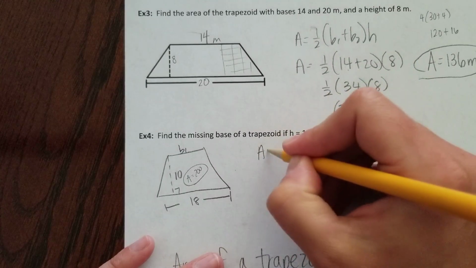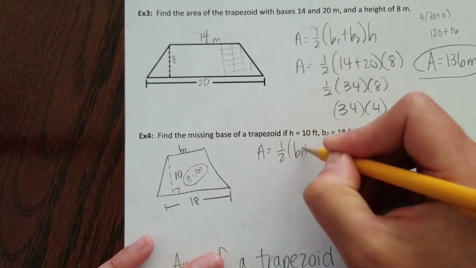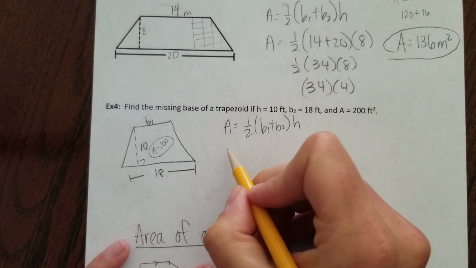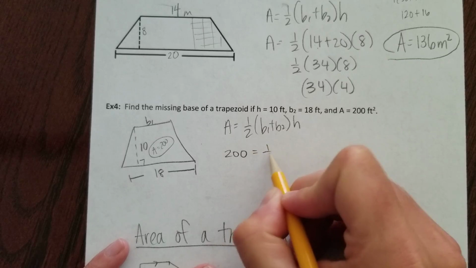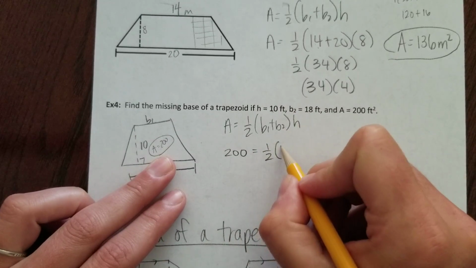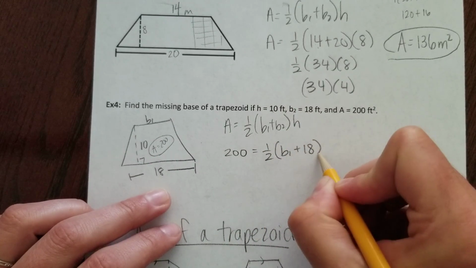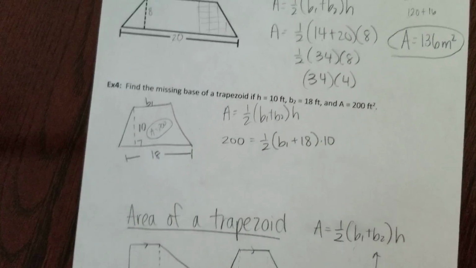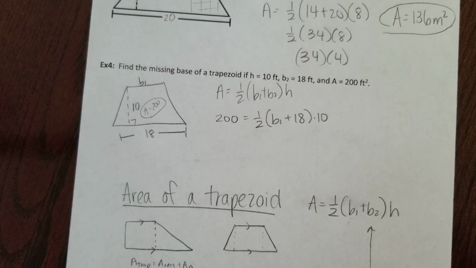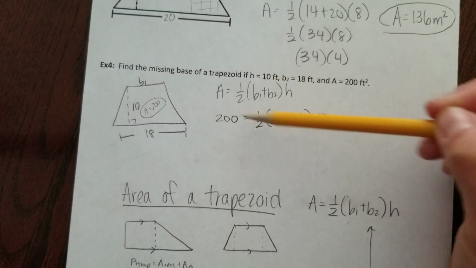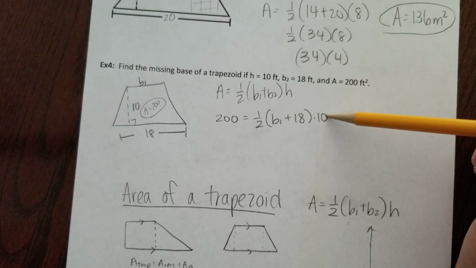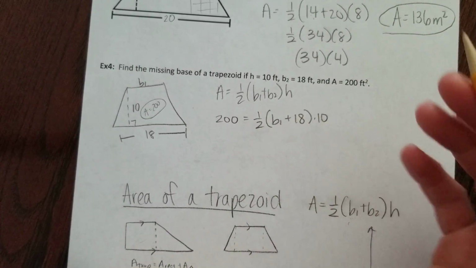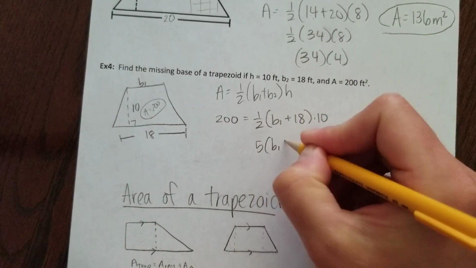All right, so we've got this formula, 1/2 base 1 plus base 2 times height. Let's start plugging in what we know. 200, 1/2, base 1, we don't know. We do know base 2, and we know the height is 10. Now, from here, there's multiple ways that you can start to solve this. Totally up to you. You can get rid of the 1/2 by multiplying both sides by 2. You can get rid of the 10 by dividing both sides by 10. I'm going to use the commutative property here. I'm going to do 1/2 of 10, which is 5.